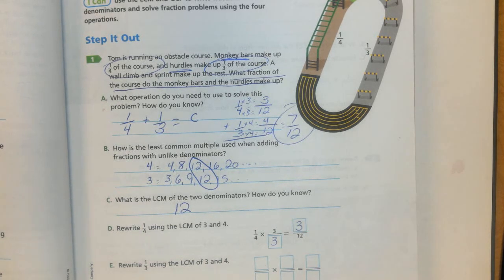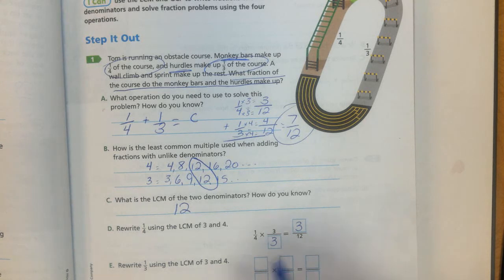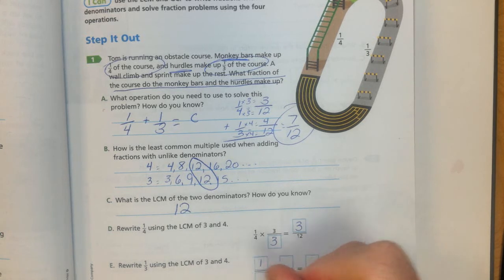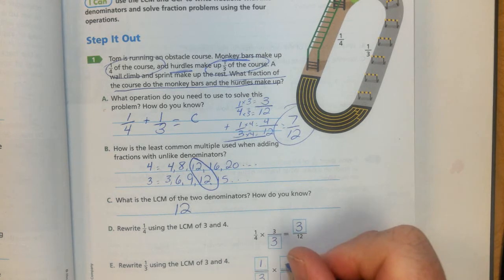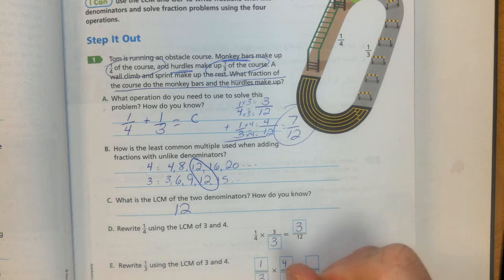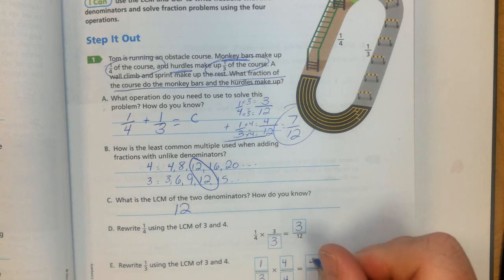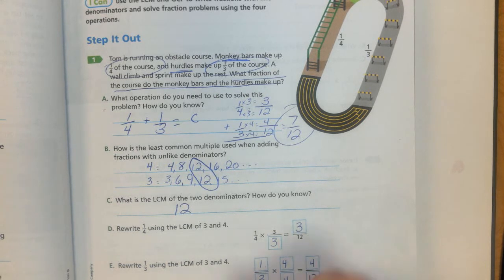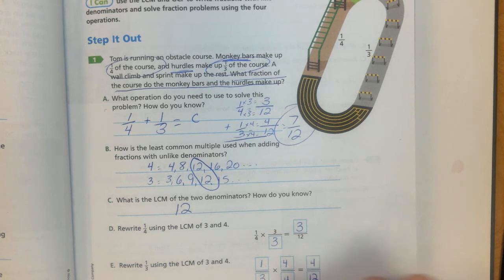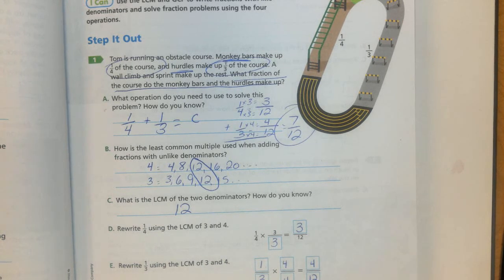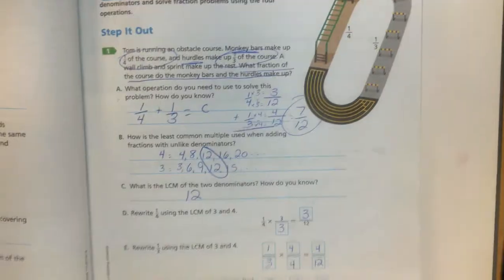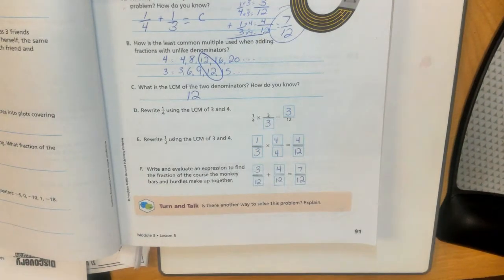And we're writing 1/3 using the LCM of 3 and 4. 1/3 times 4/4. Okay, so that's where I get my 4/12 from, and then I add 3/12 plus 4/12 to get 7/12. Oh my goodness, I did all those steps and you couldn't even see me. Alright, now hopefully you can see it.